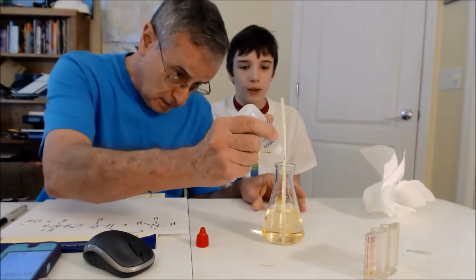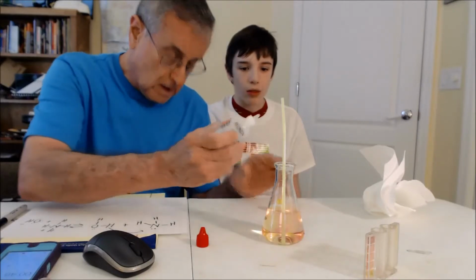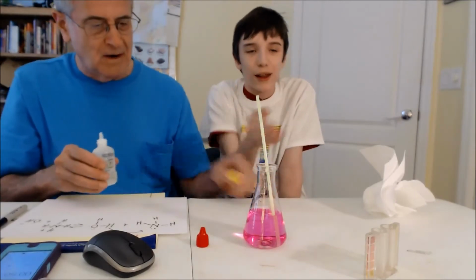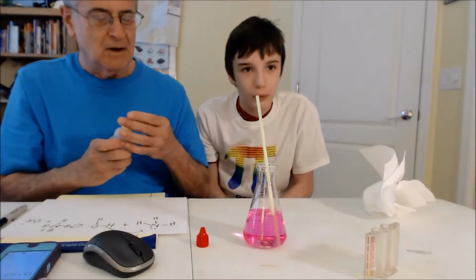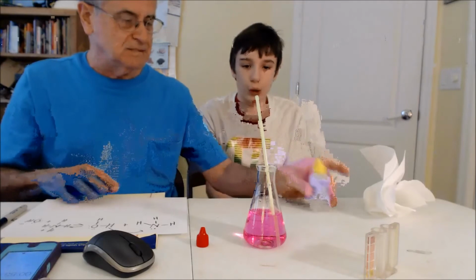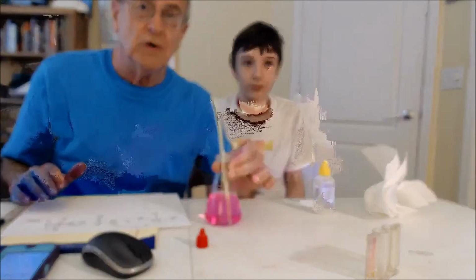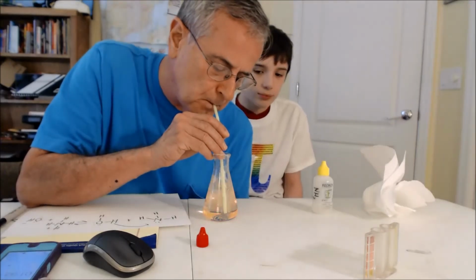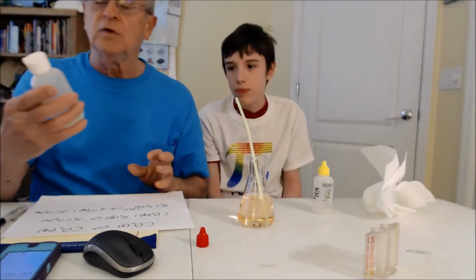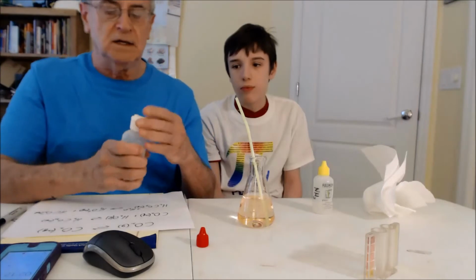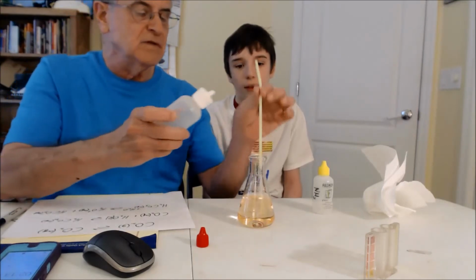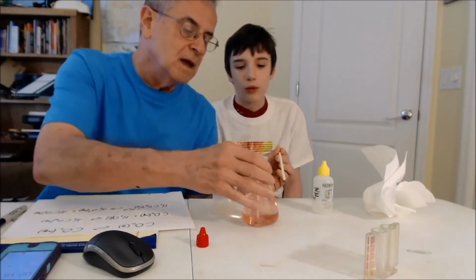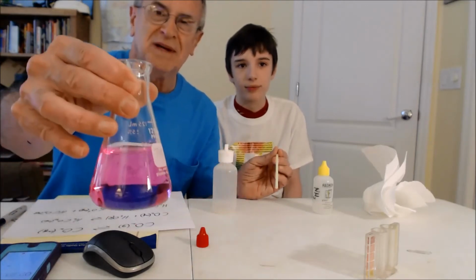All right, let's put a few drops in and stir it up. Okay. And it works. You can clearly see. Now let's see if I can get this to go back. And I can do one other thing. I have a little bit of sodium hydroxide here. Let's see what happens if I put that in. And you can see it goes back to pink.